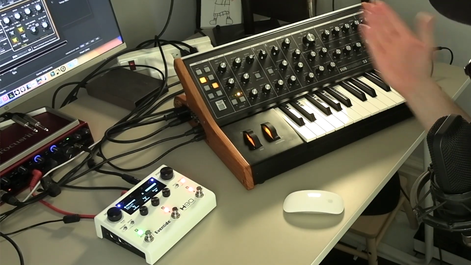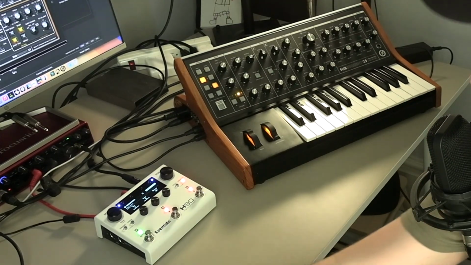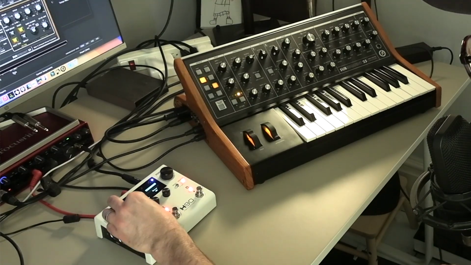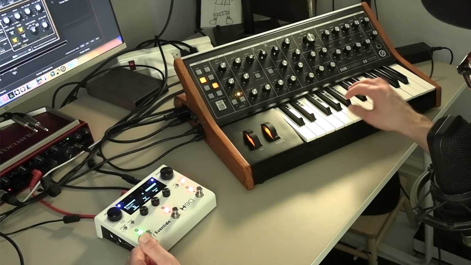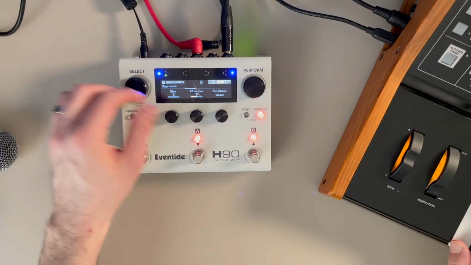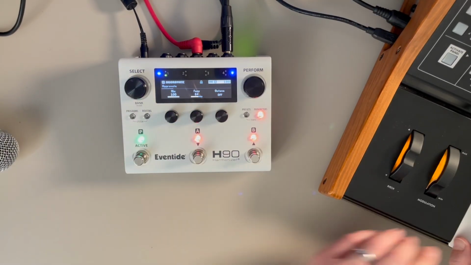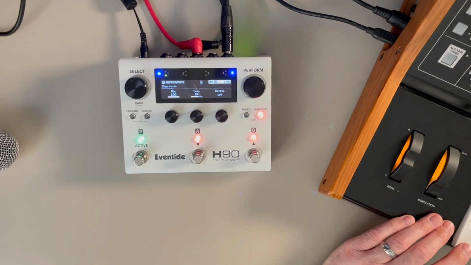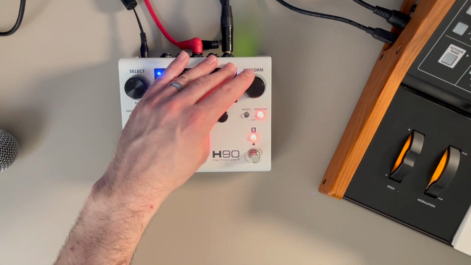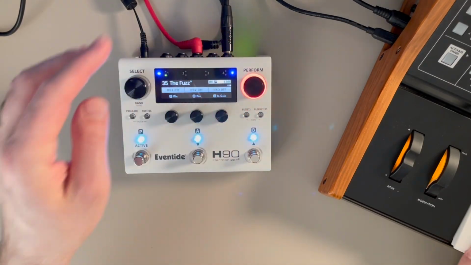This is just the sound of the Subsequent 25. Let's now try it, adding in some Aggravate to see what it does to the tone. Take off the bias right now. Ooh, that changes it quite a lot, eh?